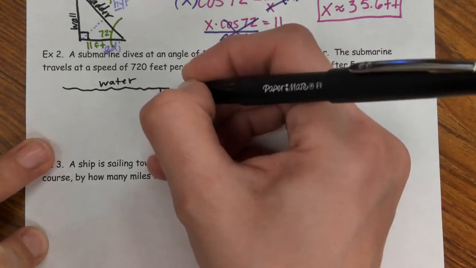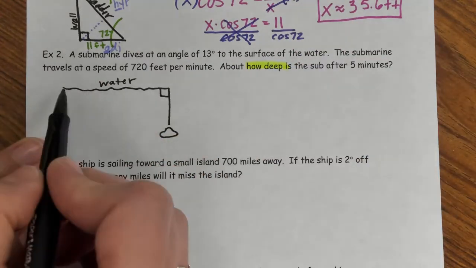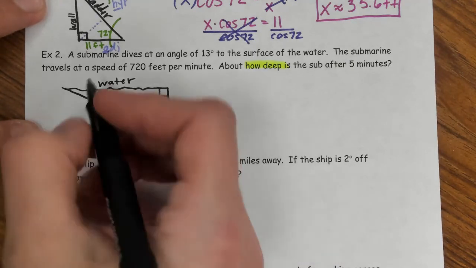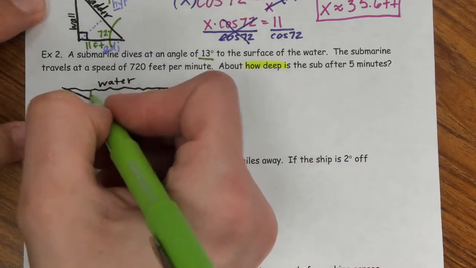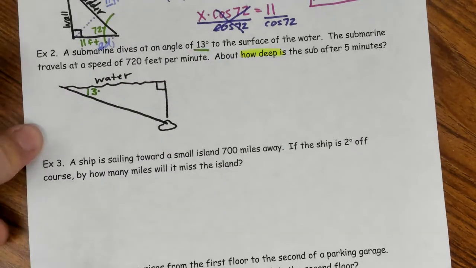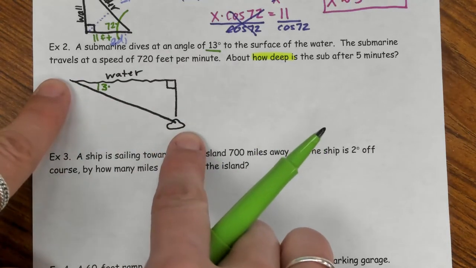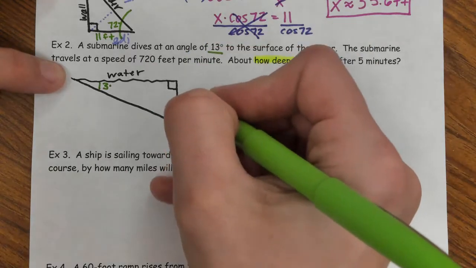Okay, so here's our 90-degree angle. When he starts over here, he's diving down, and this is where he ends up. And he's diving down at this angle of 13 degrees. Okay, because this is where he's going to start. He dives down, and after 5 minutes, we want to know what's going on. How far down is he? So this will be our x.